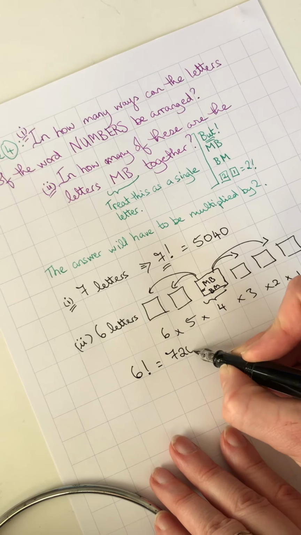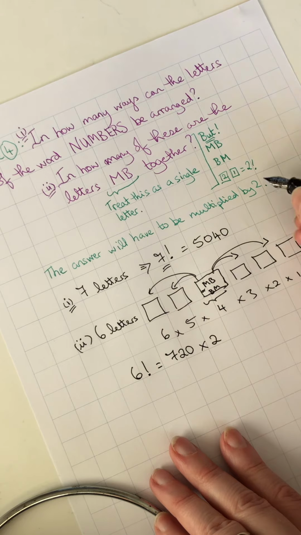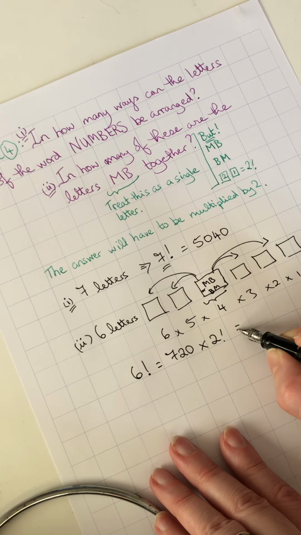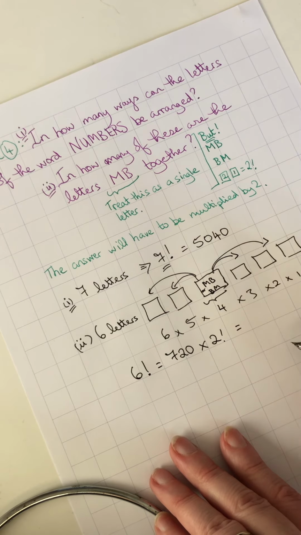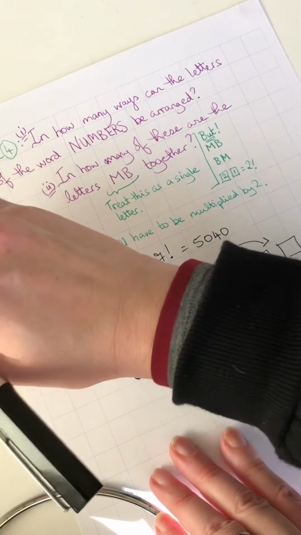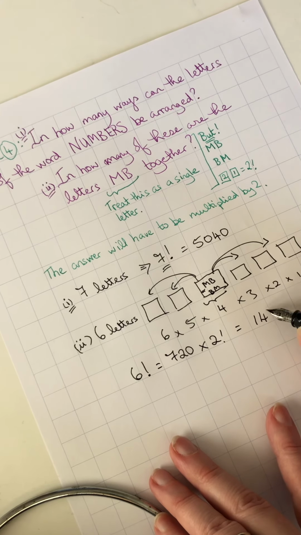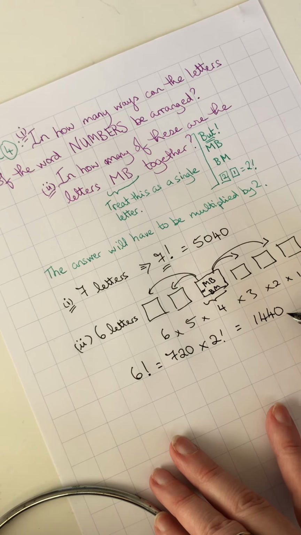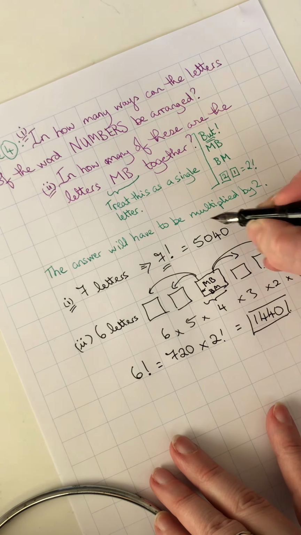But remember, we're going to multiply it by 2, or by 2 factorial if you like, because M followed by B or B followed by M are legitimate outcomes there, meaning that the total arrangements in this case are 1,440. So now those are our 2 answers.